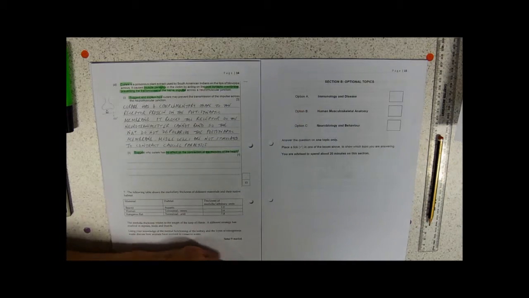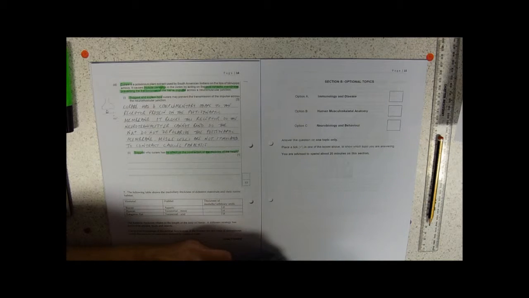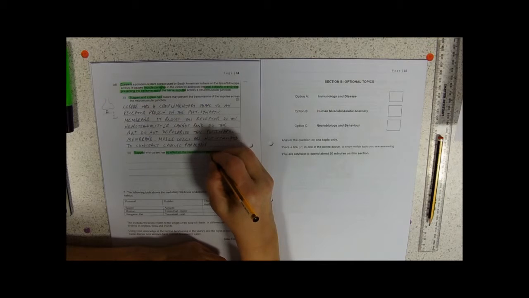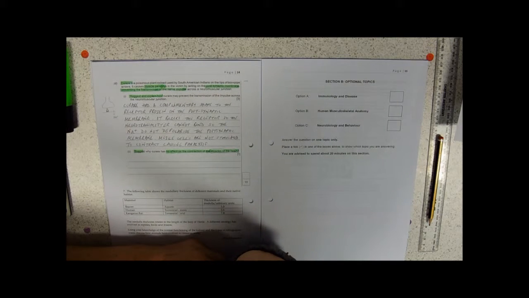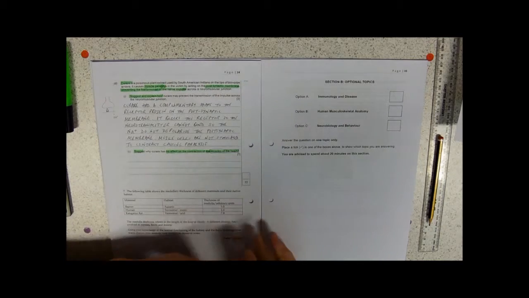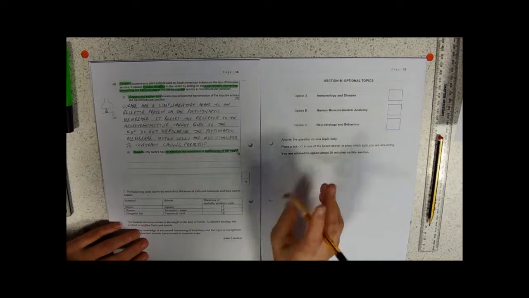Suggest why curare has no effect on the contraction of the muscles of the heart. So what do I know about the heart and what causes contraction? The contraction of the heart starts off at the SAN, AVN, and it doesn't really involve neurons. So, what's the word? Myogenic.